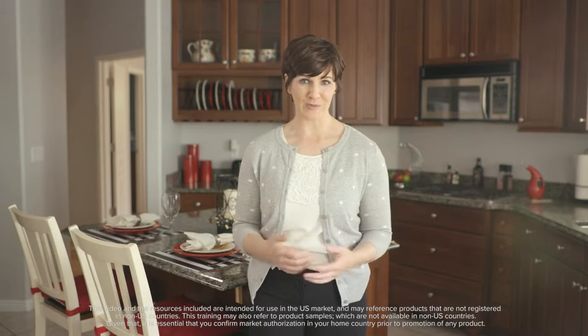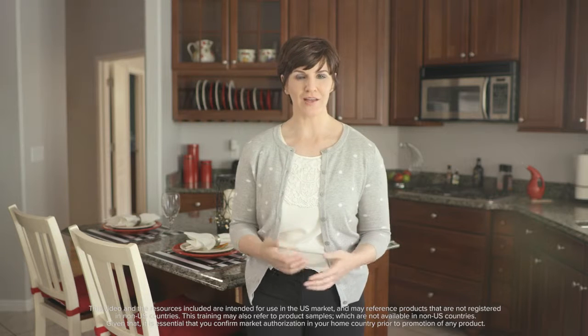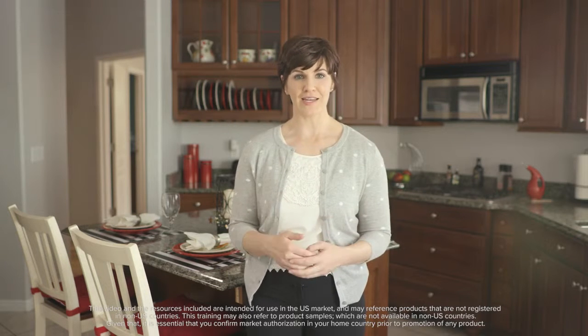Once you've covered the 3 expectations, ask the group, does this make sense? Let them respond. Once you've set the 3 expectations, you're ready to move on to the product overview.